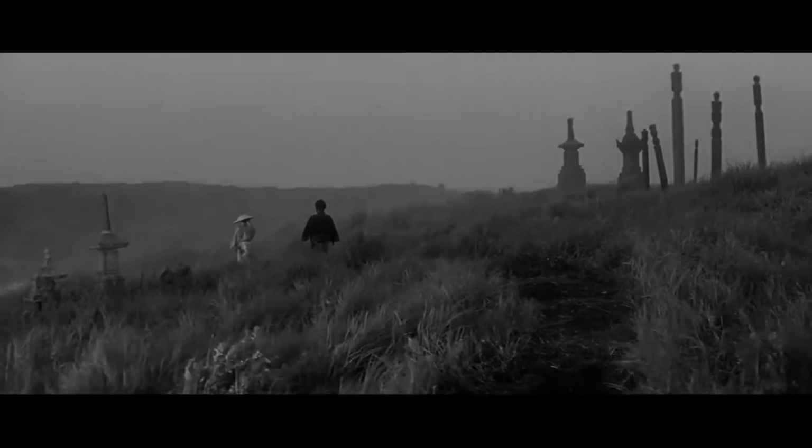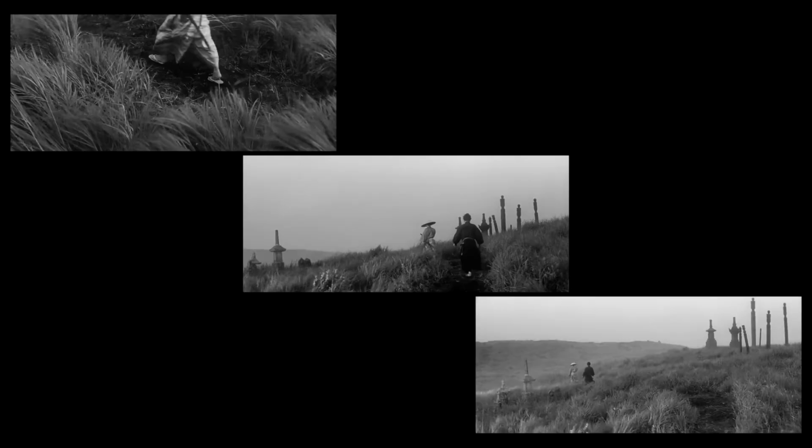What we have here is a brilliant sequence of shots. 3 different compositions, and all that required no editing to achieve. Now let's let the scene play on.